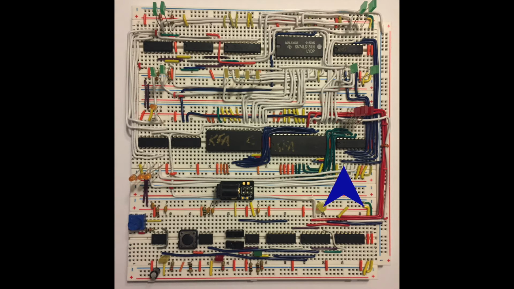I have a program counter, a program ROM, a control ROM, a NAND gate, an address flip-flop, a 64-bit random access memory, a NOT gate, an accumulator register, an arithmetic logic unit, and a data selector slash multiplexer.